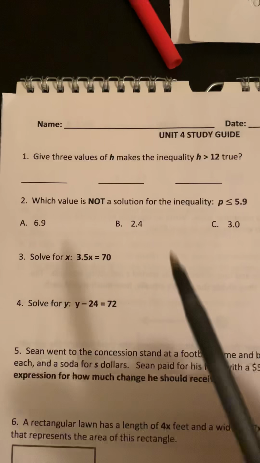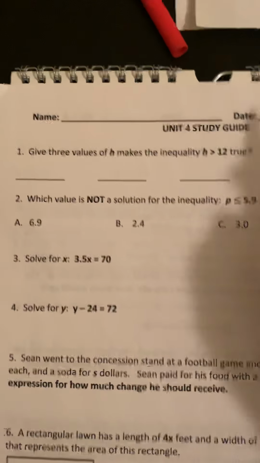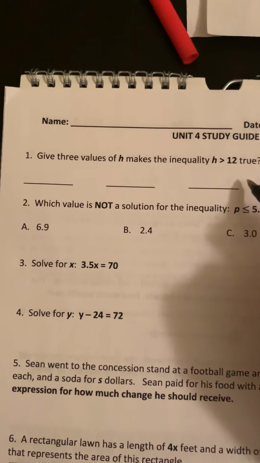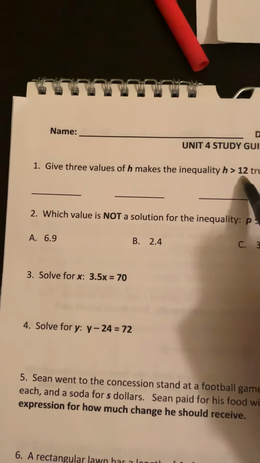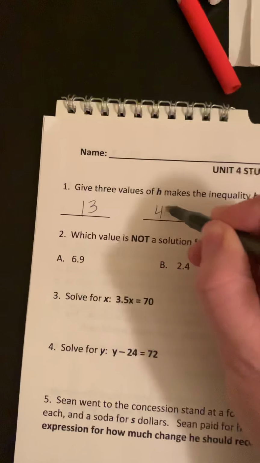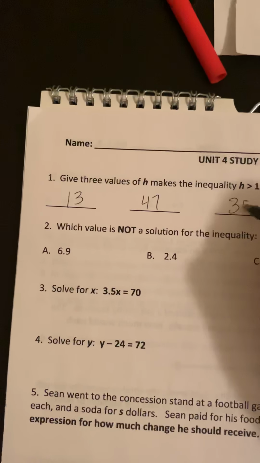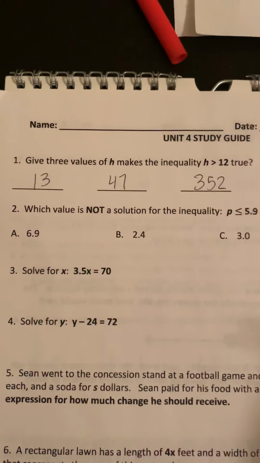You ready? Number 1, it says give 3 values for H that makes the inequality H is greater than 12 true. Well, any number that's greater than 12 is going to make this true. It cannot be 12, but it has to be greater than. So it could be 13, it could be 47, and it could be 352. As long as that number is greater than 12, it will make that inequality true.